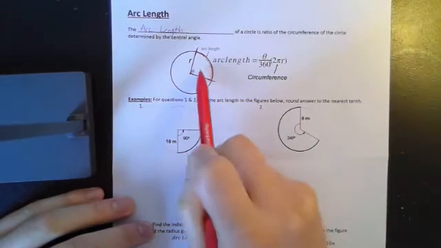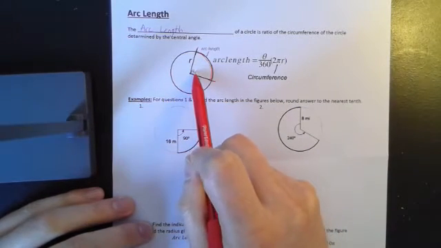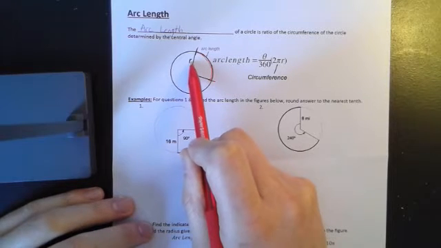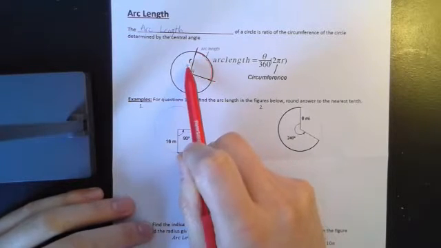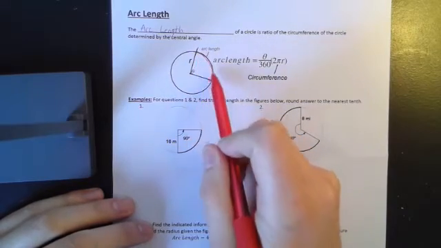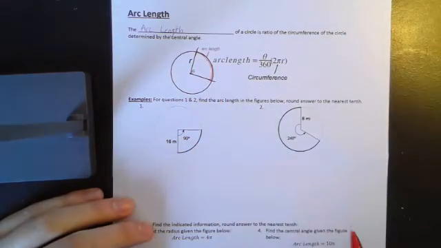So we have our central angle here, which is theta. Remember, theta is just a Greek letter to represent an angle. R is our radius. Remember, we need that to figure out the circumference, so we'll definitely need that for the arc length. And the arc length, as you can see, is just a portion of the circumference.